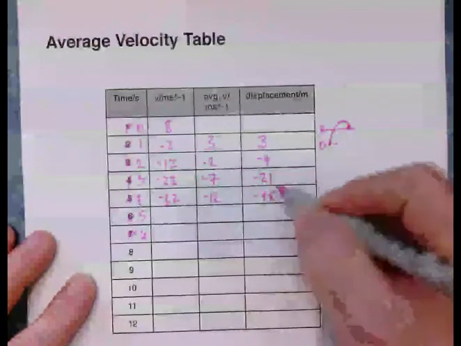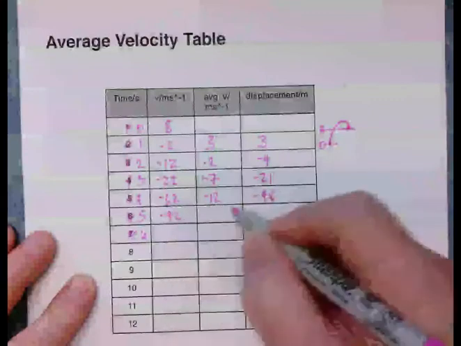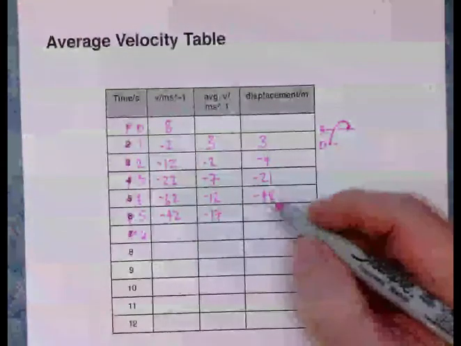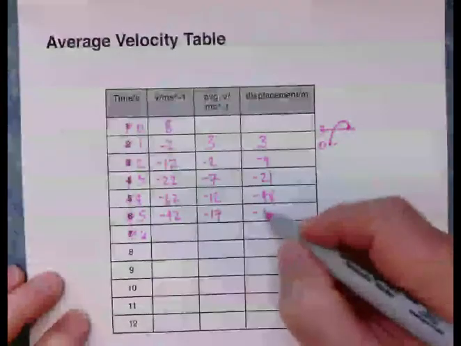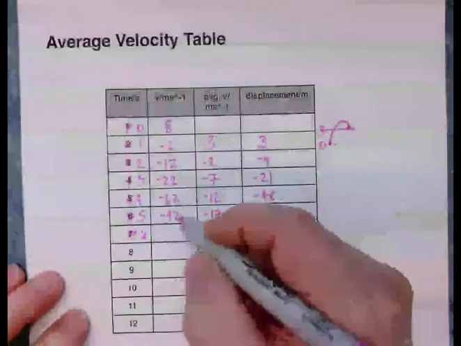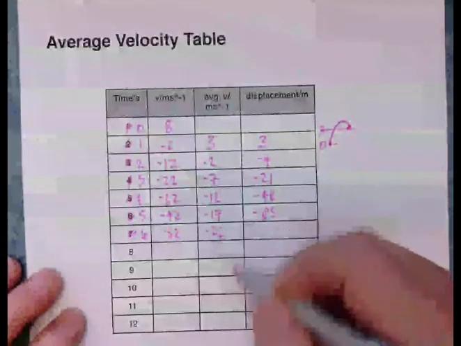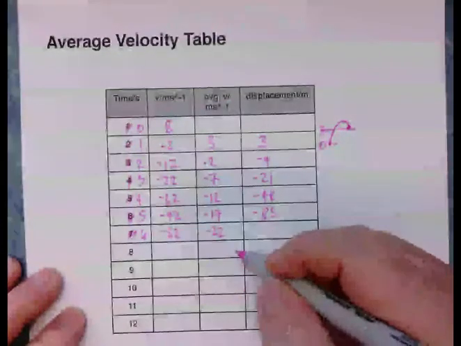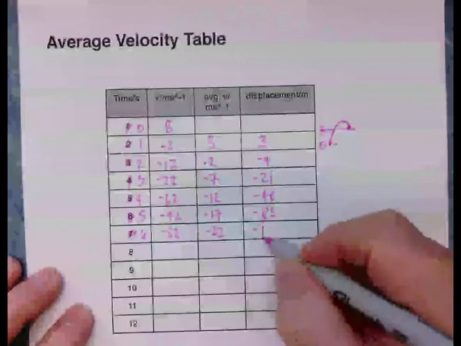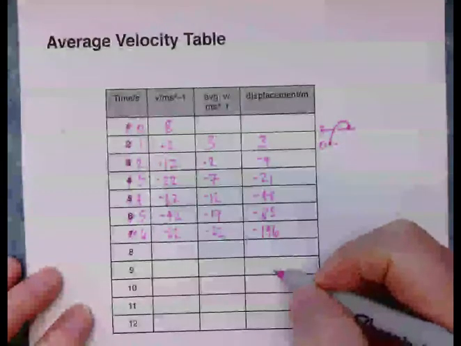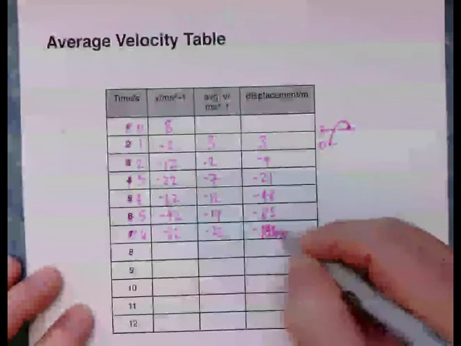Minus 48. Minus 42. Minus 17. Minus 17 times 5 is minus 85. And then we have minus 52, which gives us minus 22 average velocity. And that's 100 and minus 146, I believe. 120, no, 132.